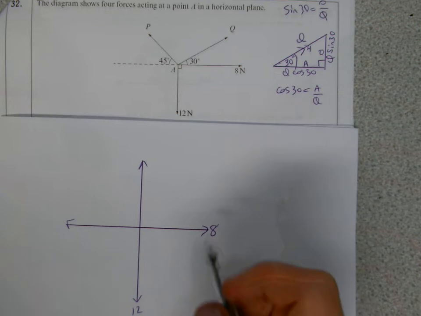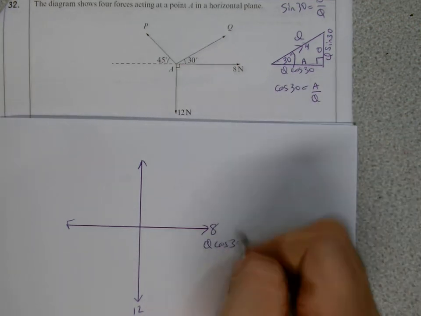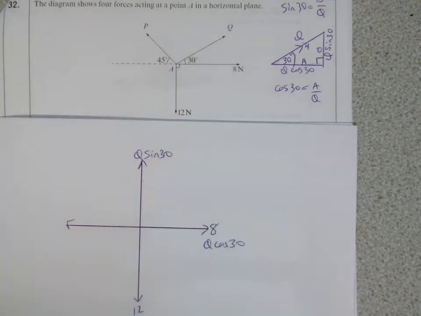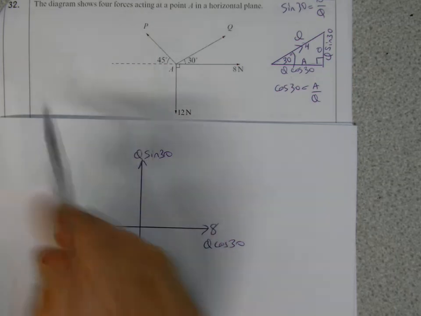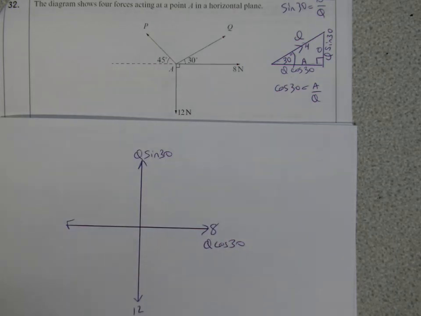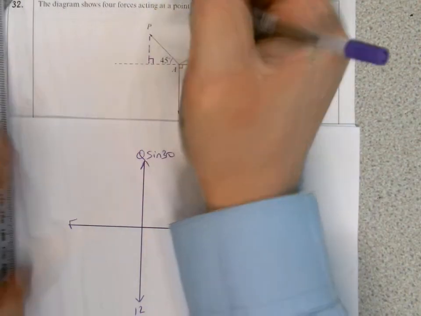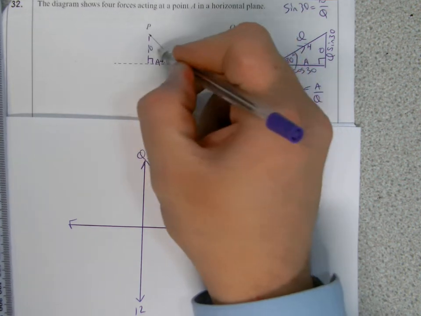So, when I label my forces here, I've got Q cos 30 going across, and Q sine 30 going in the y direction. Now, we do exactly the same here. You don't have to keep drawing triangles, although you could actually draw one on the actual shape if you want. We appreciate then that this is the adjacent here, and that's the opposite, and that's the hypotenuse.